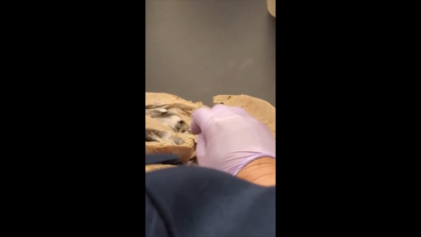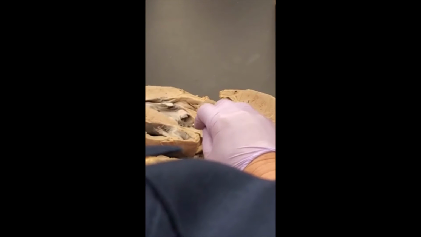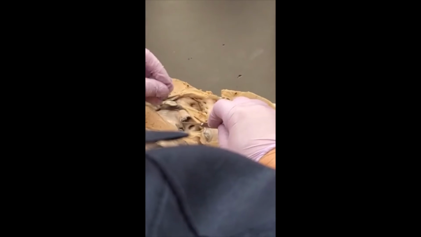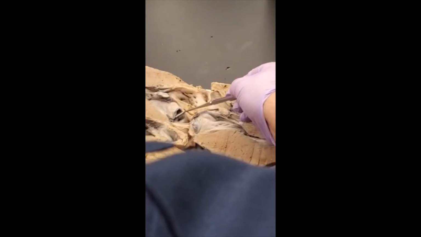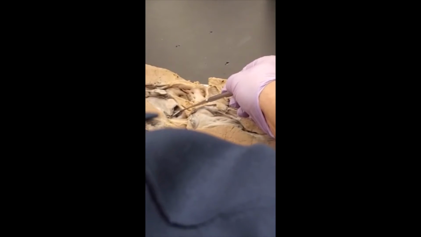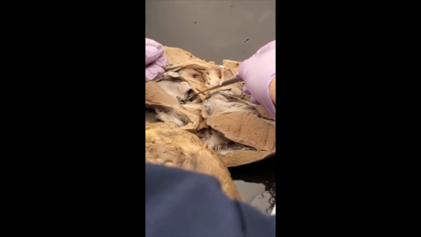For the opening of the coronary artery, I have to tell you, look at this. In a living situation, when the ventricle contracts, blood is pumped into the aorta, and this flap actually covers the coronary artery. No blood gets into it when the ventricle contracts.